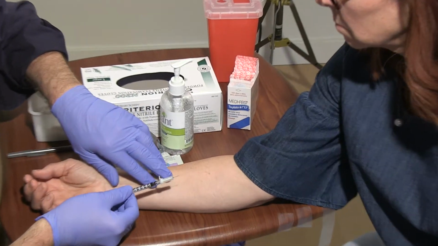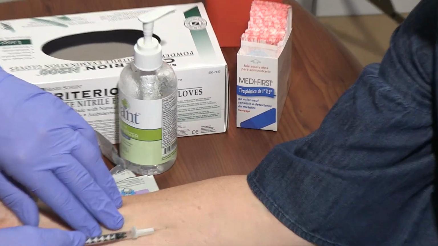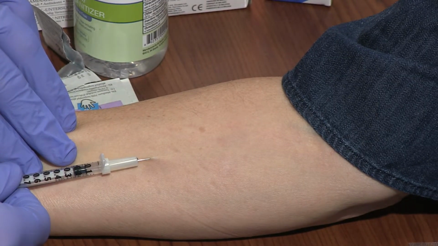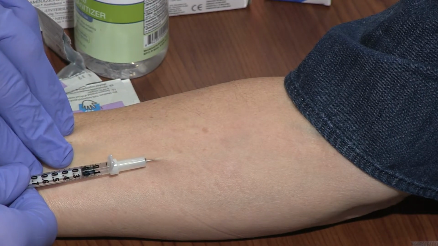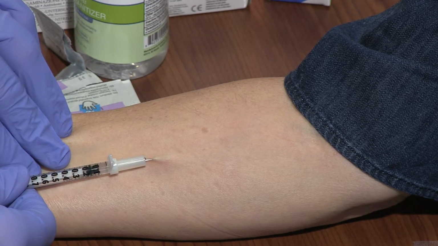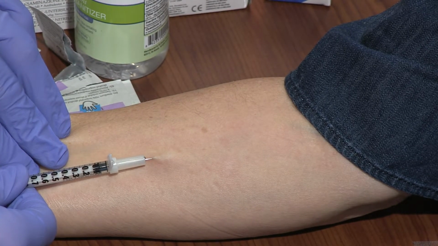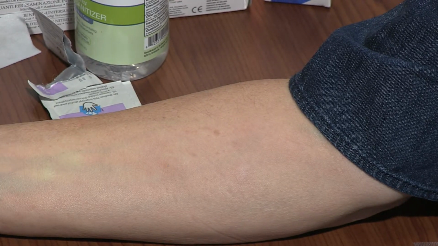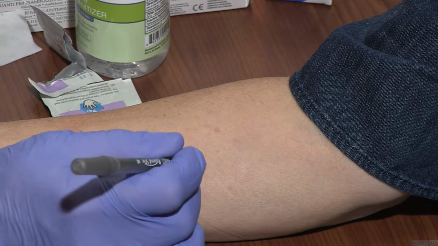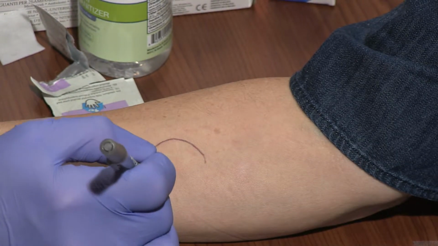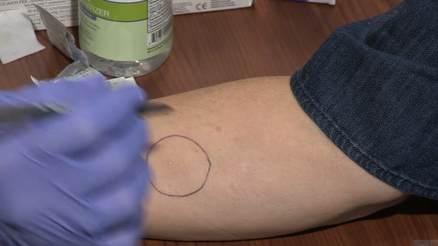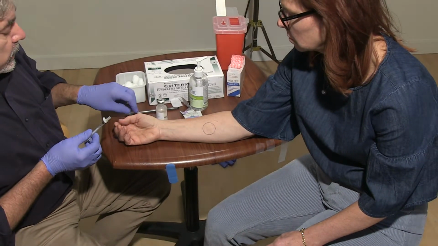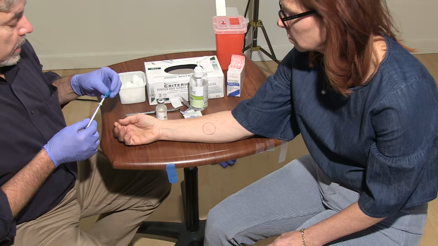I'm going to go bevel up right under the skin at a 15-degree angle. Once I'm under the skin, I'm going to track in right under the surface of the skin. I'm going to raise a small bump of tuberculin fluid, draw my needle, and where that small bump is, I'm going to draw a circle around it so we can measure the amount of induration in 48 to 72 hours.